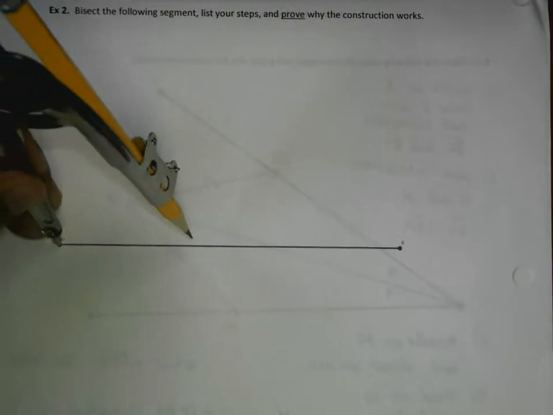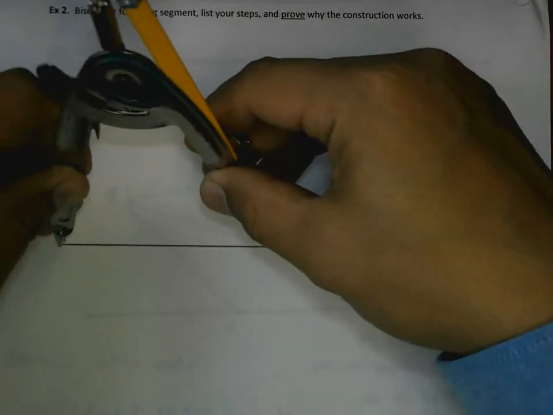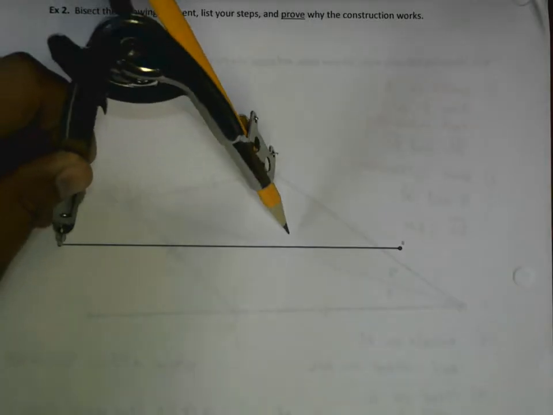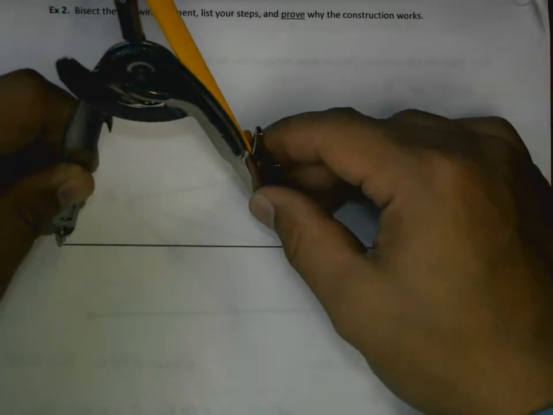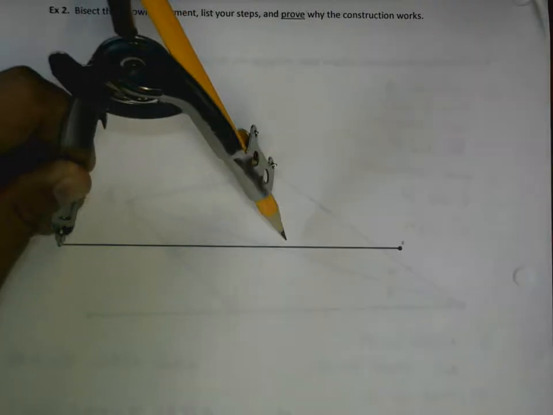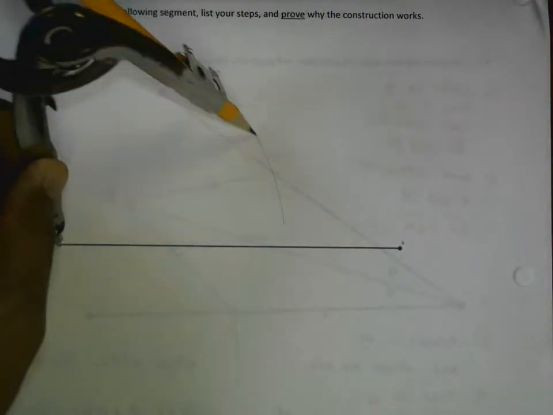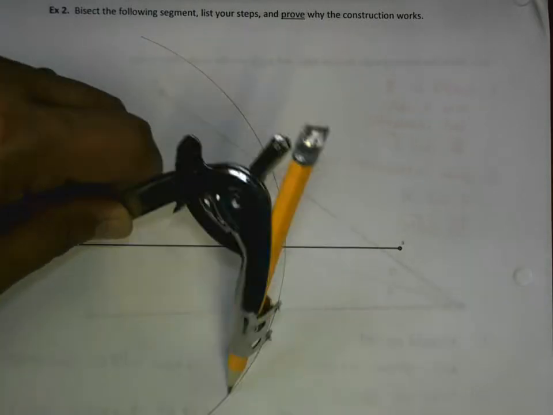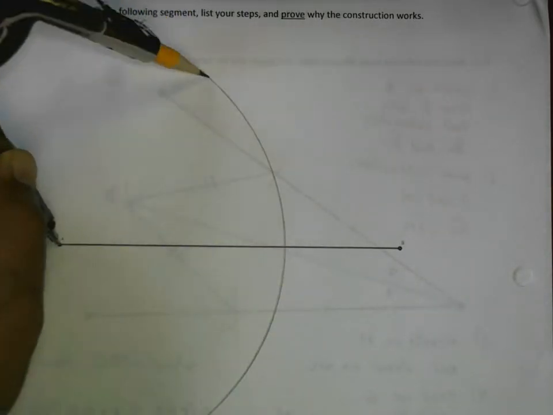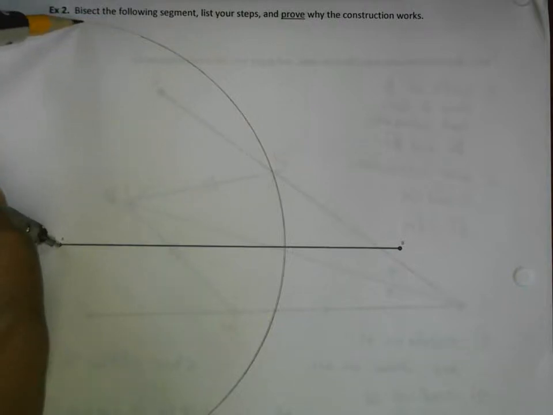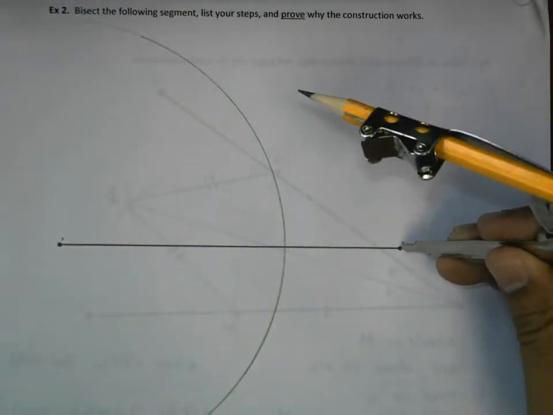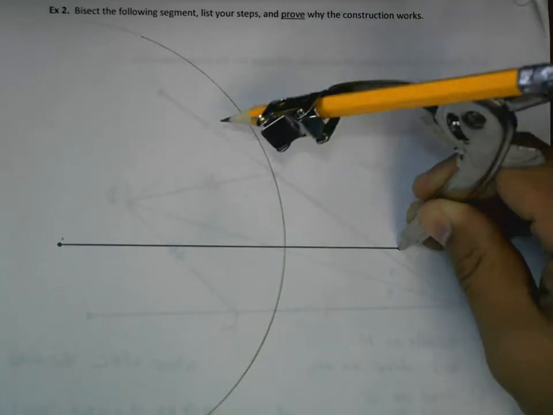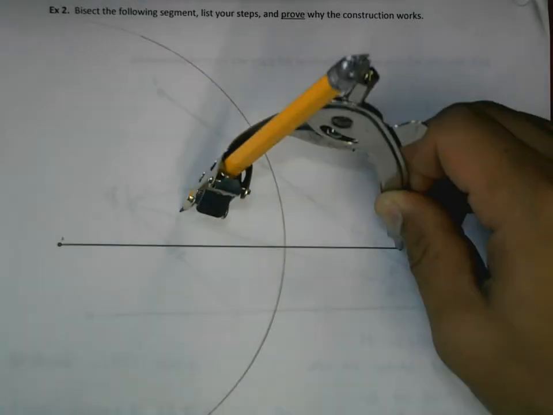So here we go. First, put the needle on A and extend the pencil past the halfway mark. We don't have to know exactly where it is, but we need to go for sure past the halfway mark. I'm going to draw one big arc right there, part of it that extends over the top, and part of the arc that goes down below it. Now, keeping the compass the exact same size, flip it around, put the needle on B, and do the exact same thing.